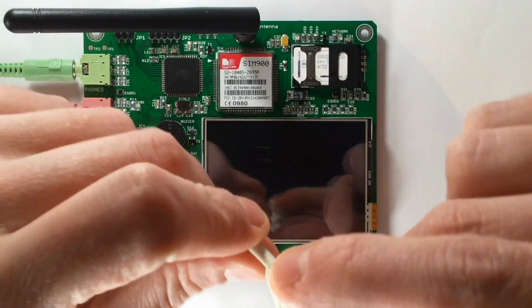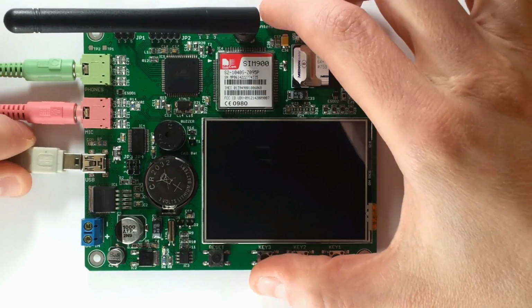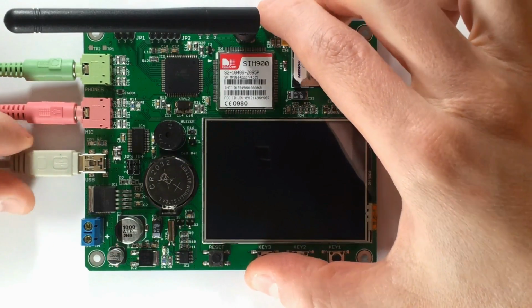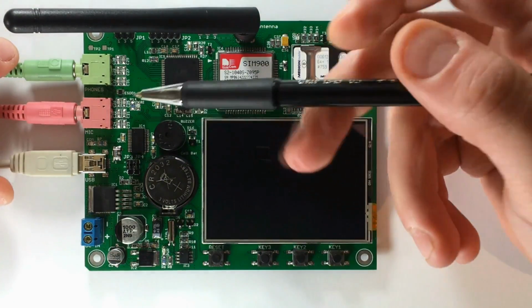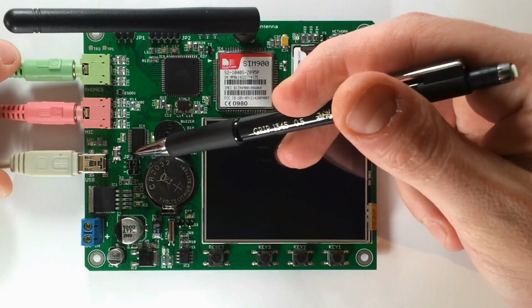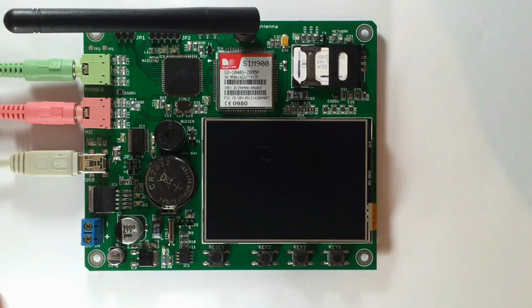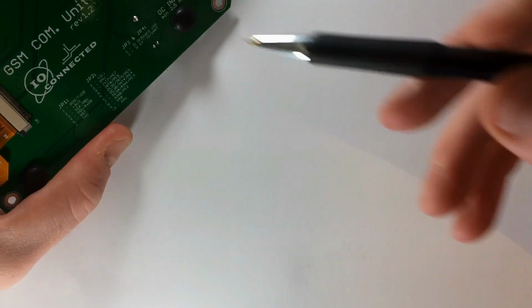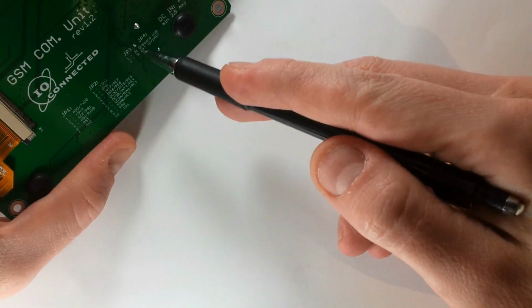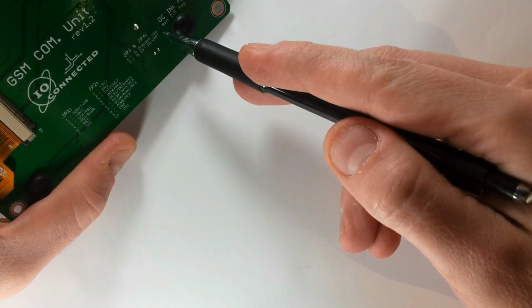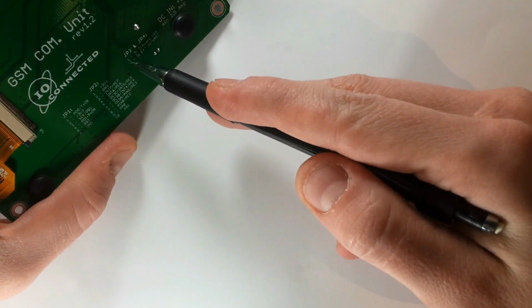The USB cable is just a standard mini USB connector. And now it's a good time to make sure that these jumpers here, jumper 3 and 4, are correctly set. So if we look on the back side of the board, jumper 3 and 4, and I want to use the onboard USB, so I have to short pin 1 and pin 2.